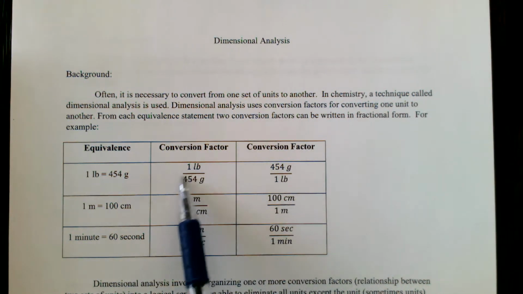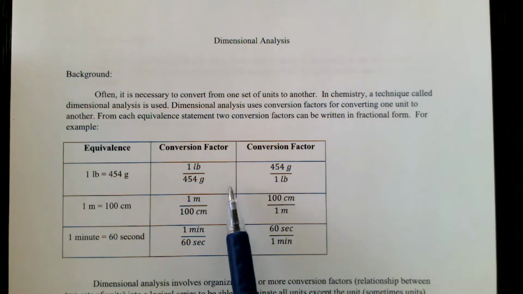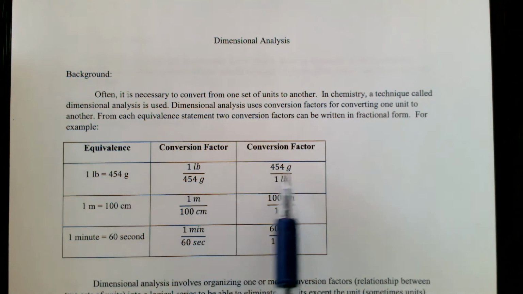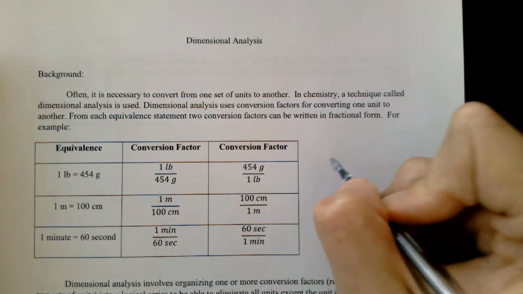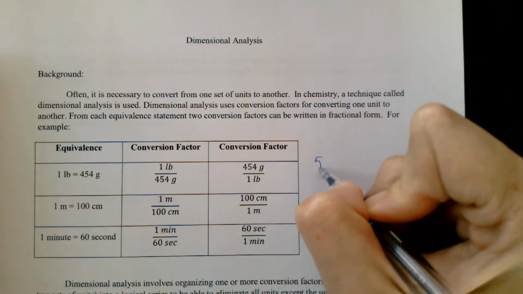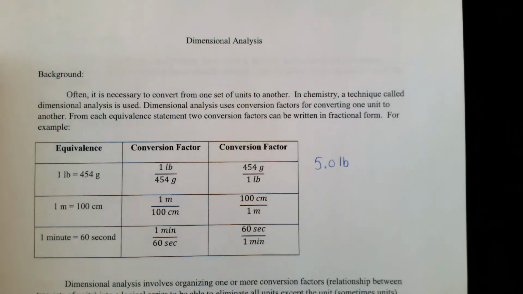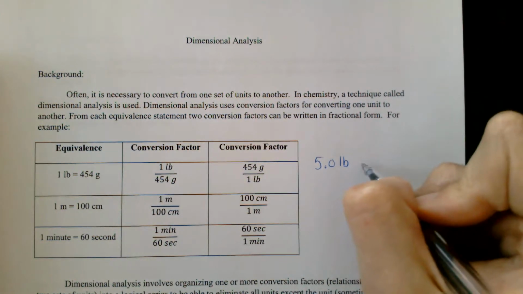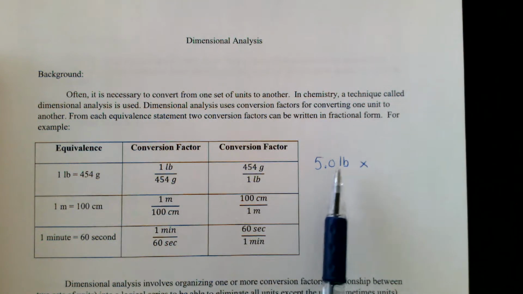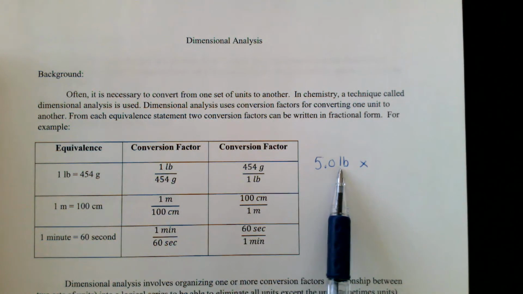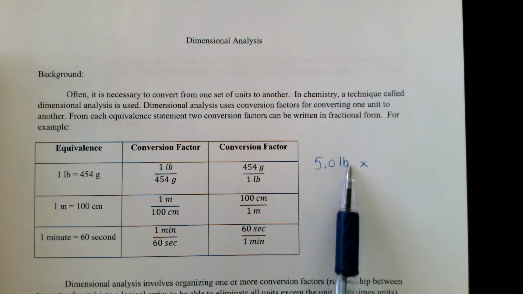This is important because depending on which direction we're going in our unit conversion, we're going to use one of those that will allow our units to cancel. For example, if we had something that weighed 5 pounds and we wanted to see what that would be in grams, we would choose one of these two conversion factors to get our units of pounds to cancel. In order to get units to cancel, we need to have the unit in the numerator and the same unit in the denominator.